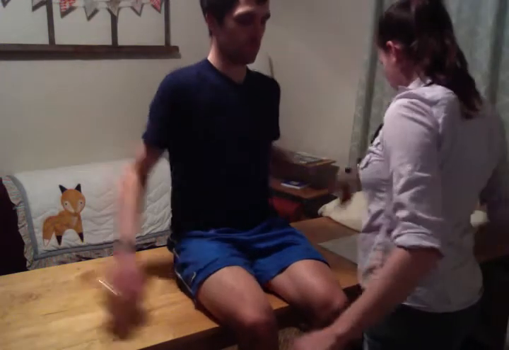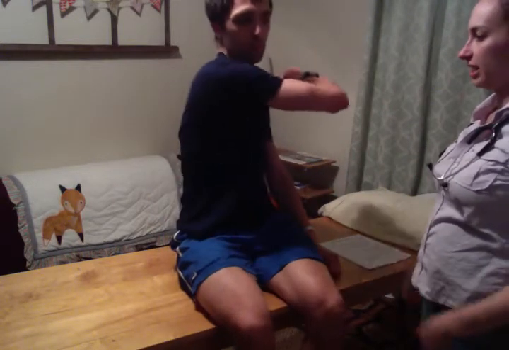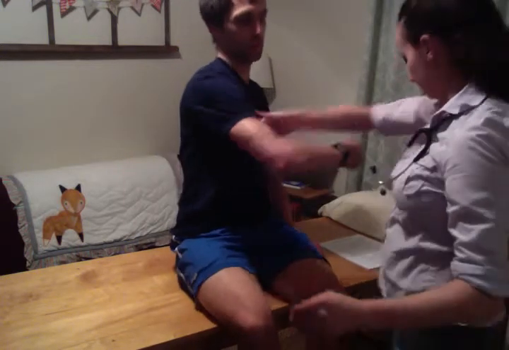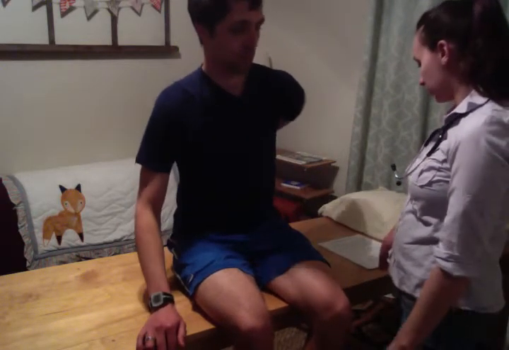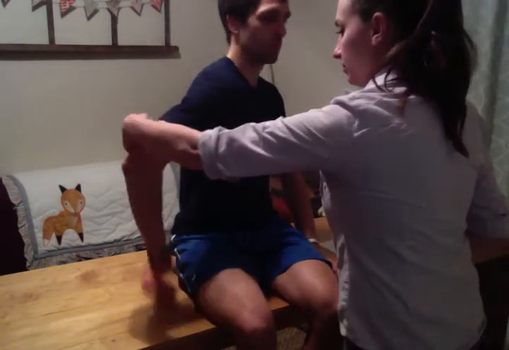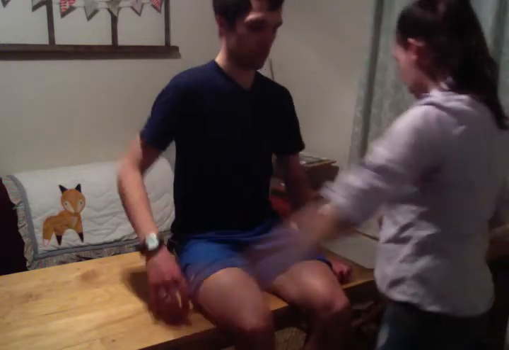Good. And then for adduction, I'm going to have you move your arm across your chest. Good. And against resistance. Good. And then for internal rotation, have you place one hand behind your back on your shoulder blade. Good. And against resistance. And the other side. And then external rotation is place one hand behind your neck, like you're brushing your hair. Good.